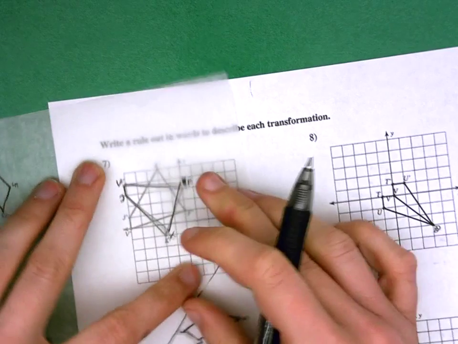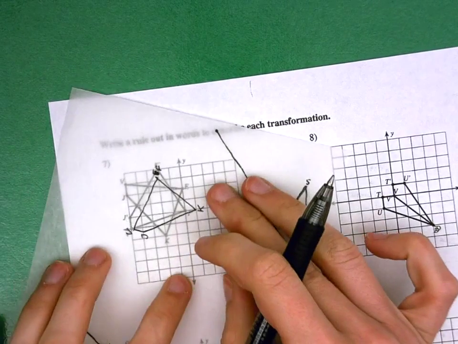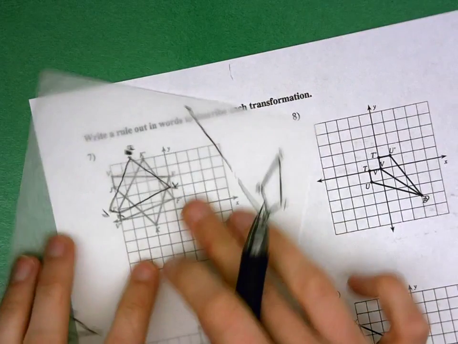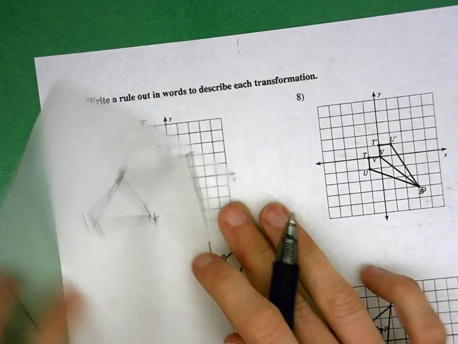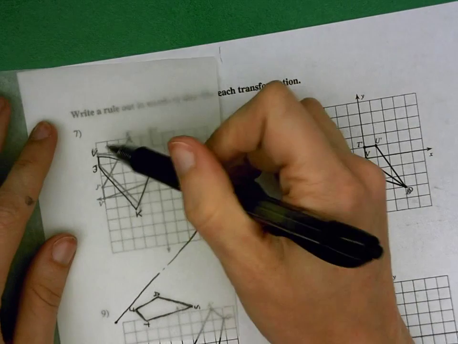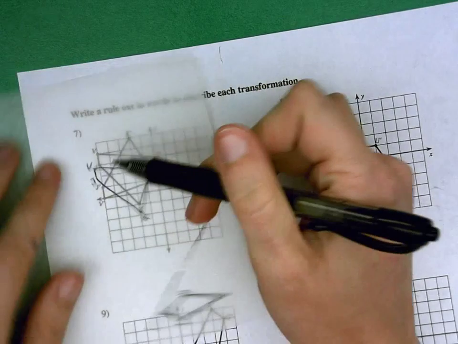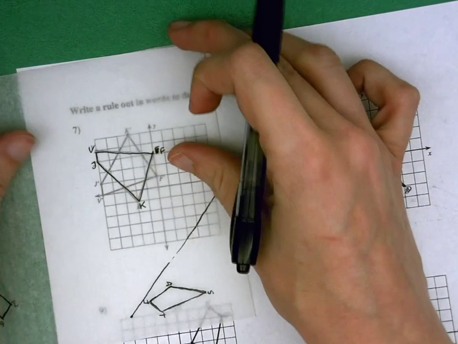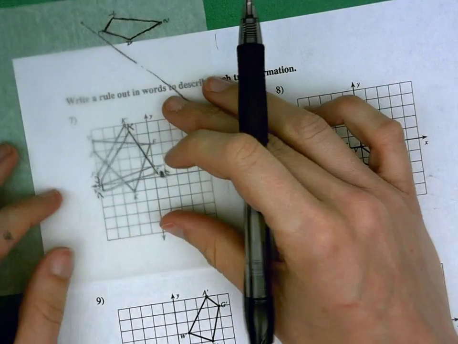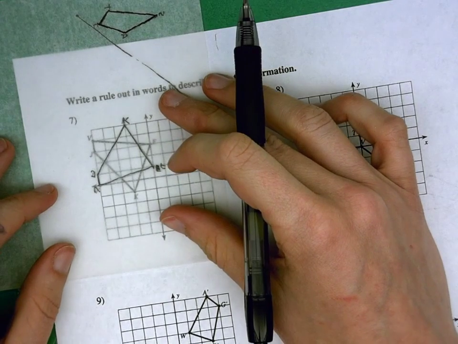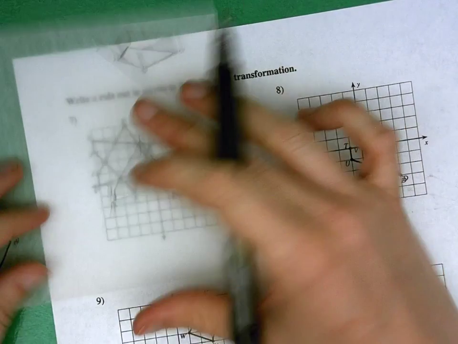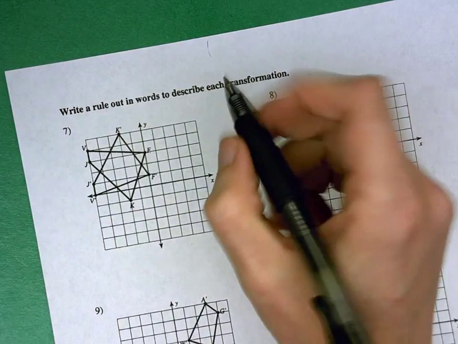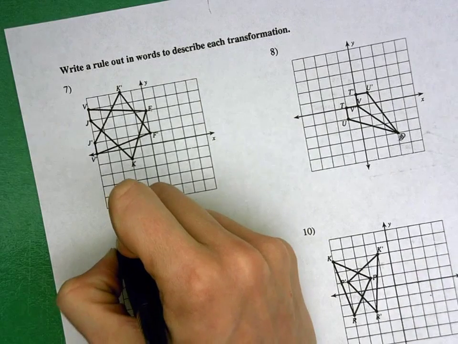Well, if you try turning it, I can get the V to land on top, but the J is still down here, and I want the J up here. And so no matter whether you slide it or turn it or whatever you do, your V and your J can't get lined up the way you'd like on top of your V prime and J prime until you flip it. And as soon as you flip it, you can line it up perfectly. And so the fact that we had to flip to get it to line up means that this was reflected.